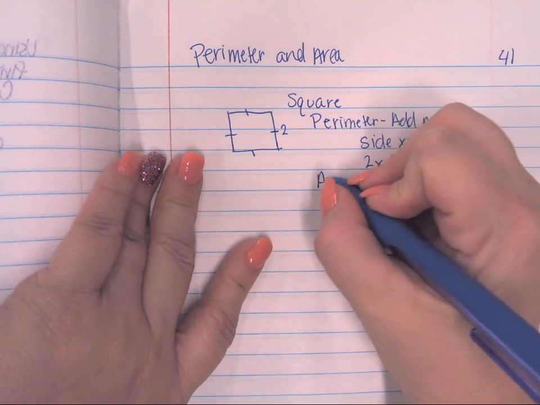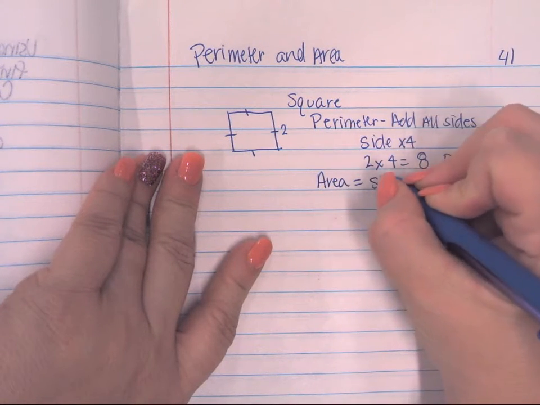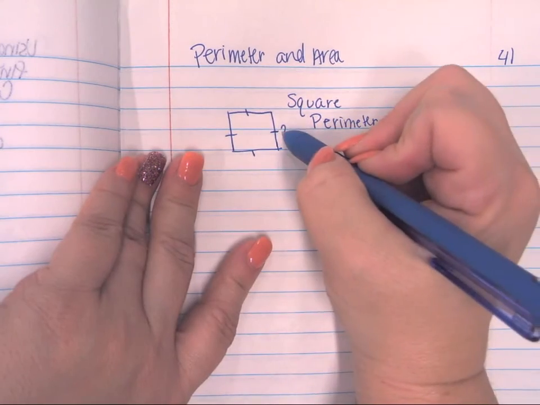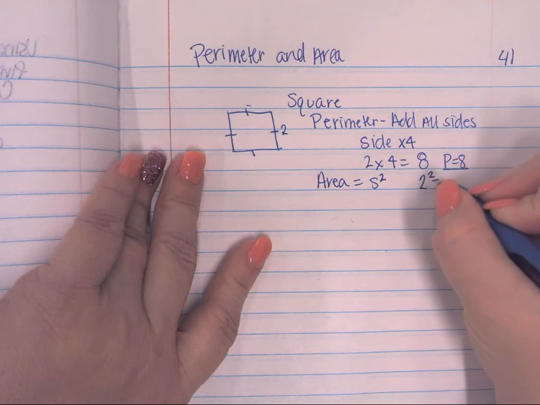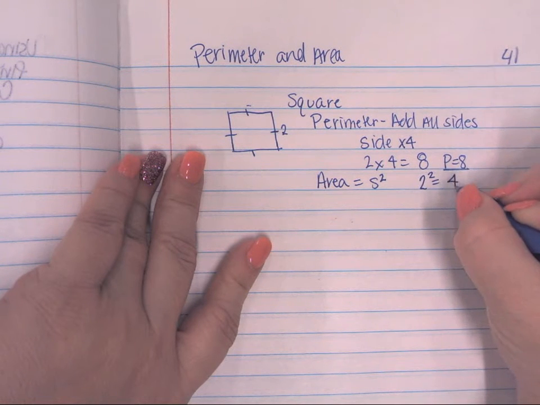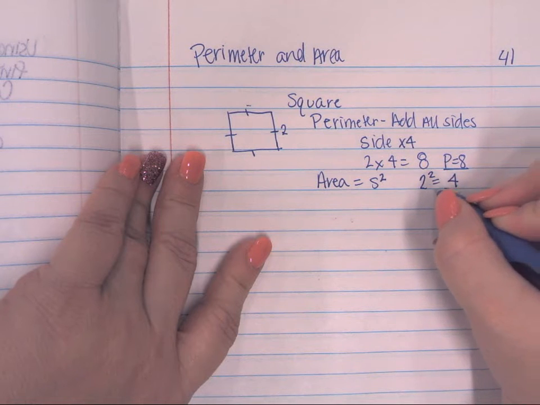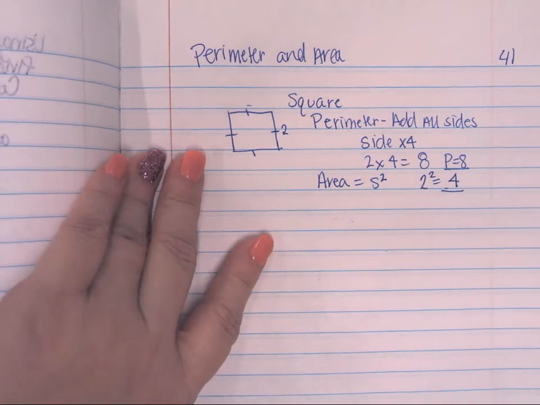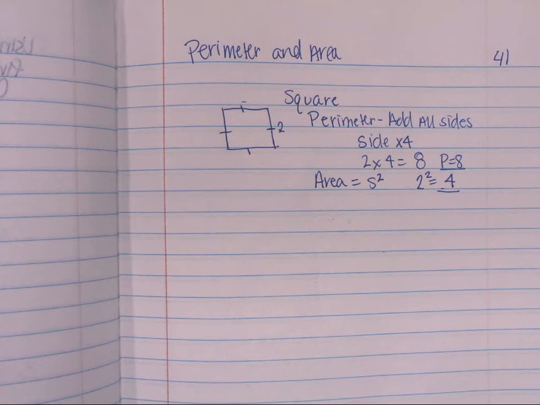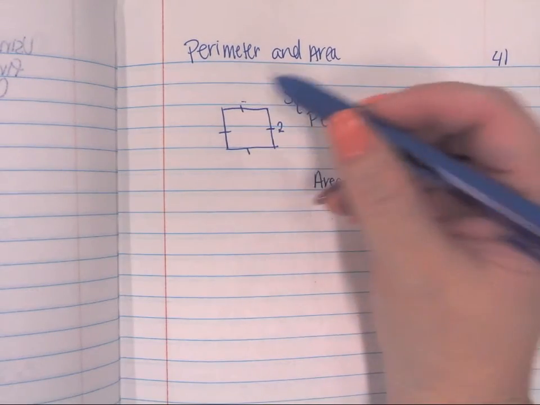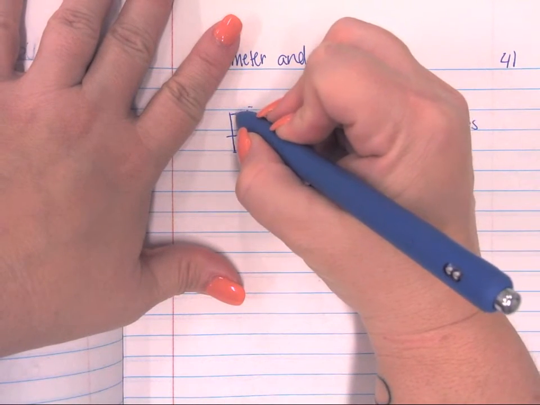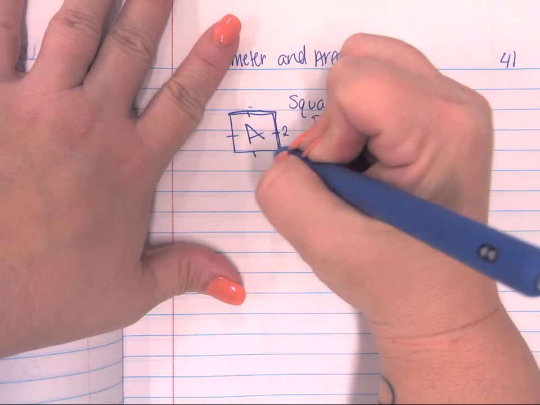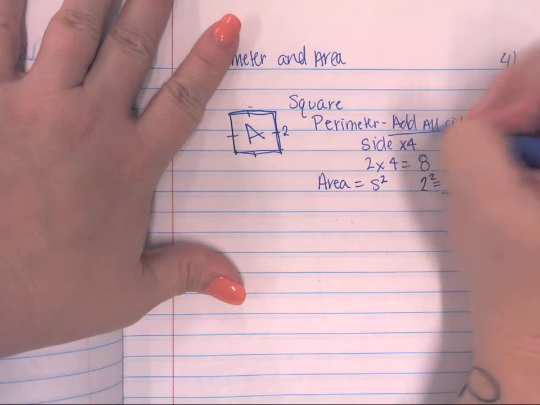Okay, remember the area of a square is side squared, base times height. So 2 squared is 4, so your area is 4. Perimeter is the outside, area is the inside. Area, and then the perimeter, it's the rim. Okay, you add all the sides.